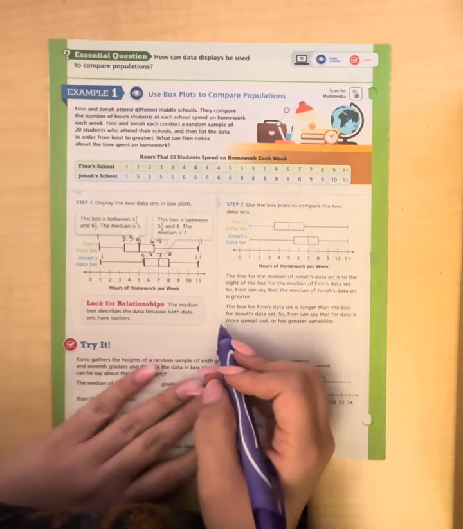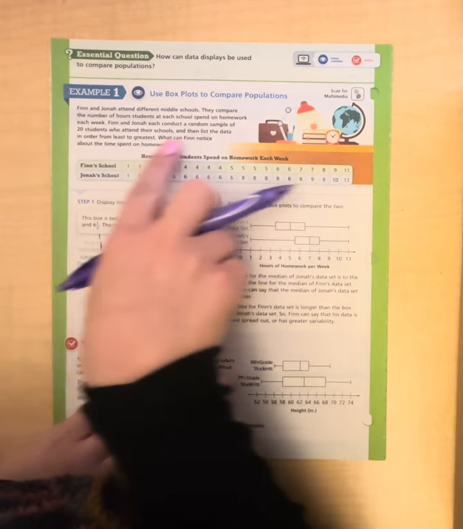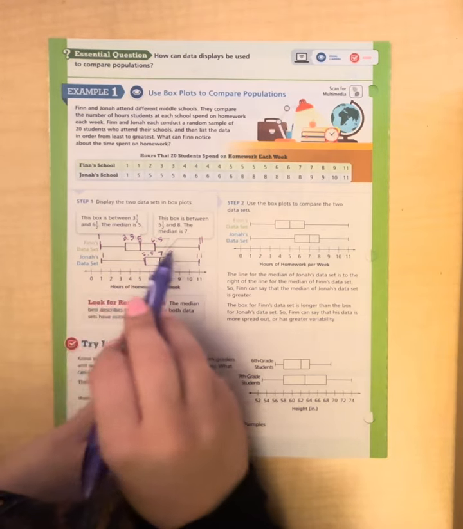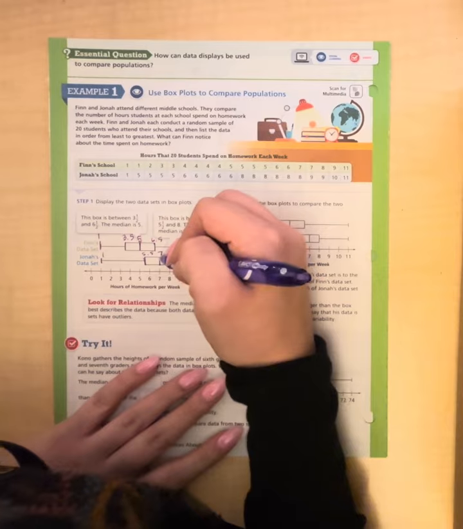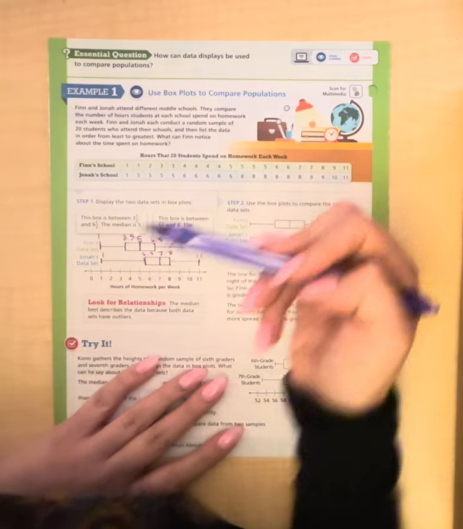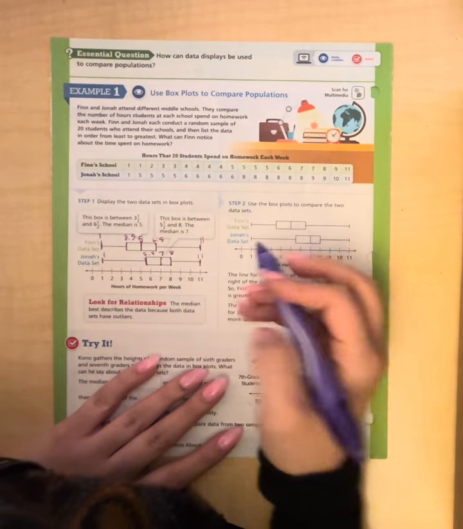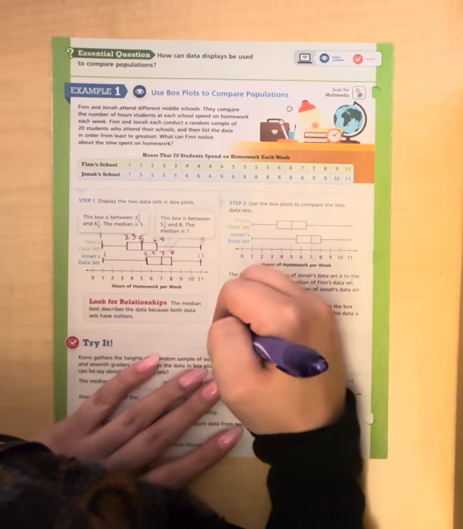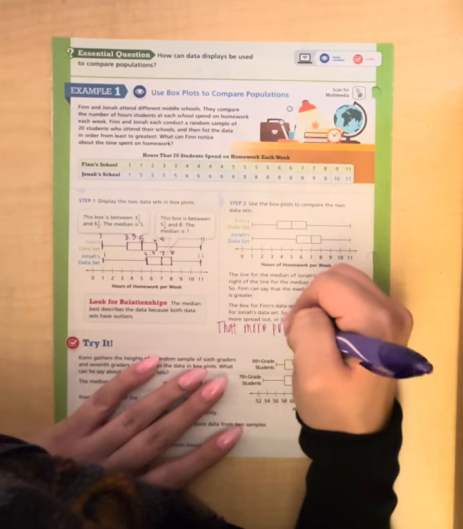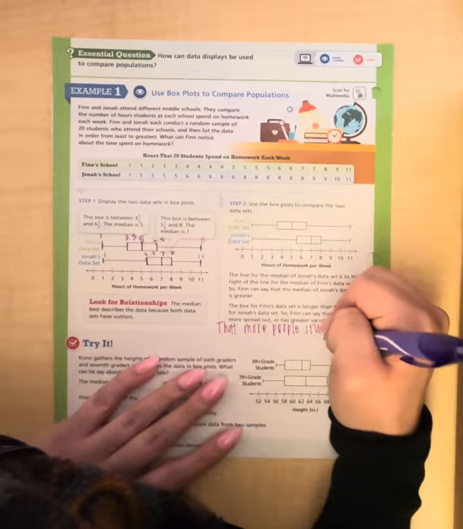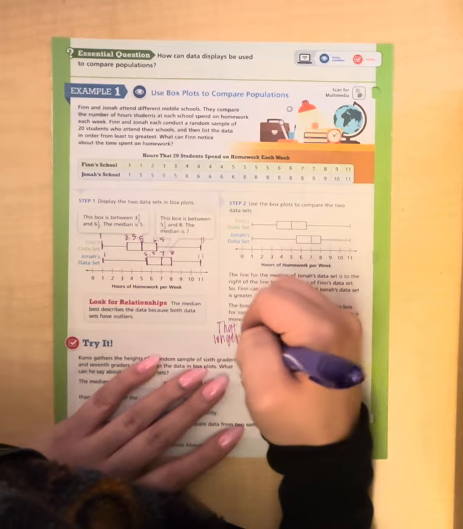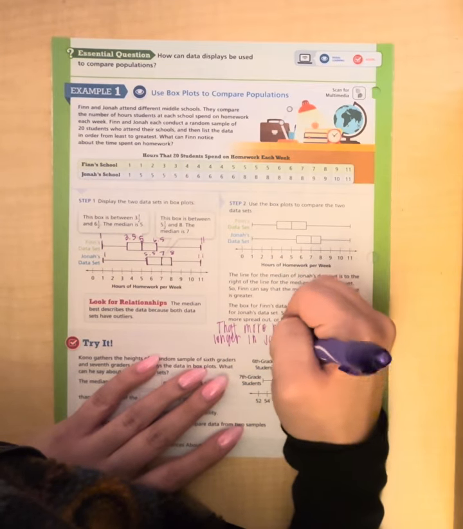So looking at this, the question is what can Finn notice about the time spent on homework? Finn can make an inference that because the median is 7 in Jonah's set and the median is 5 hours in Finn's set, we can infer that more people studied for longer in Jonah's middle school.